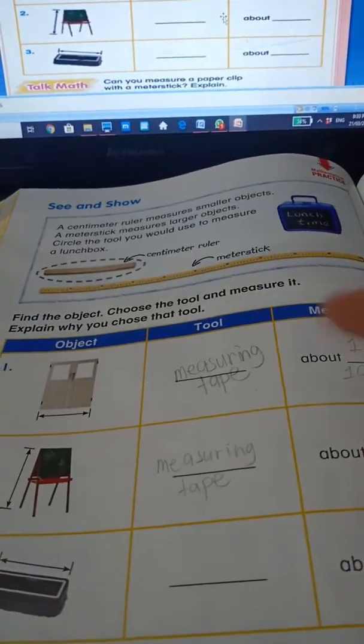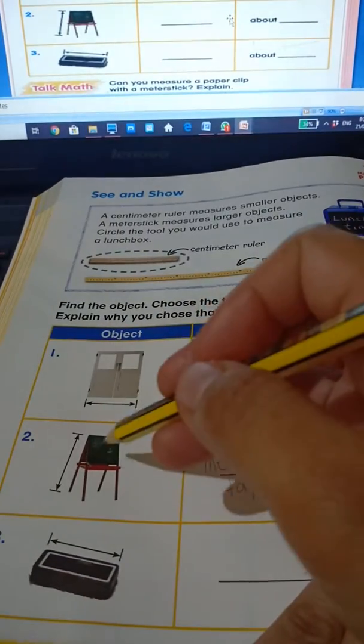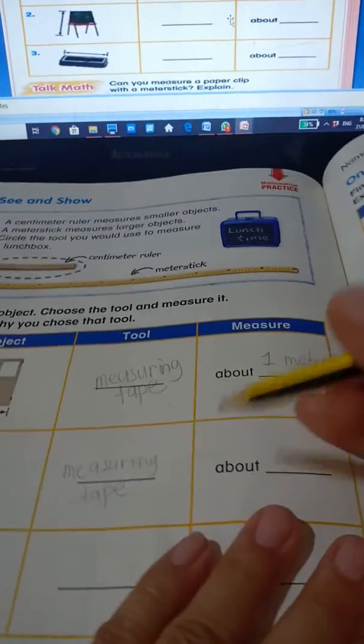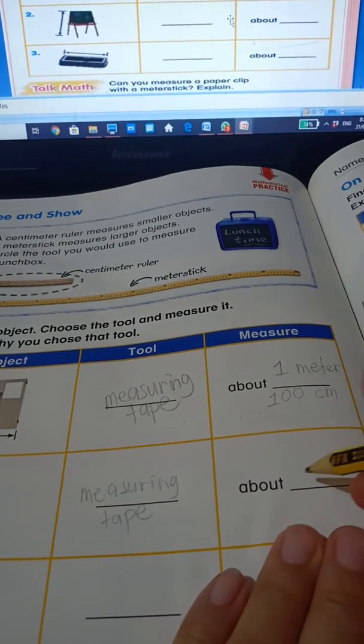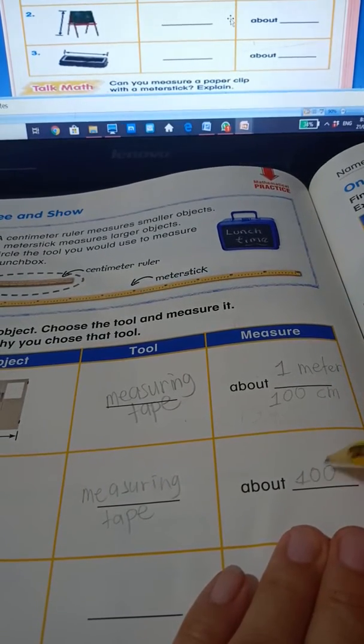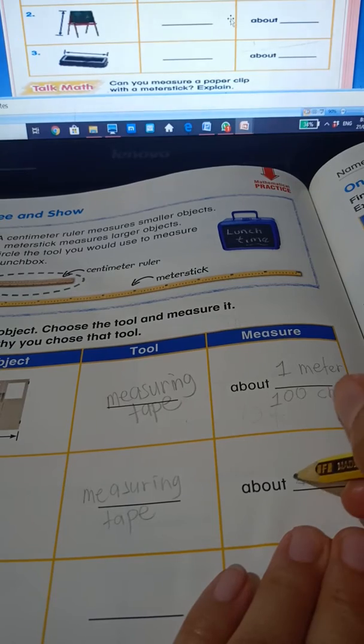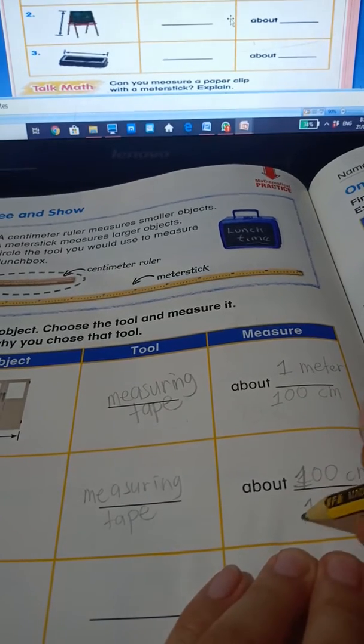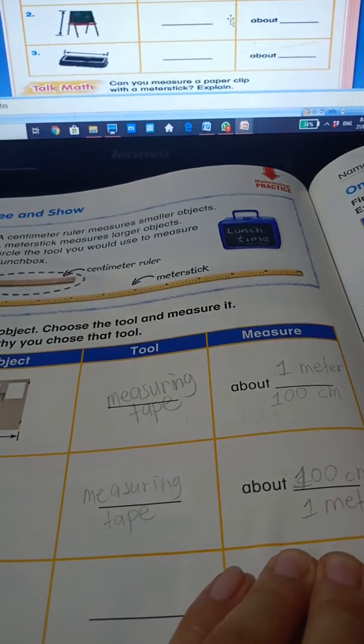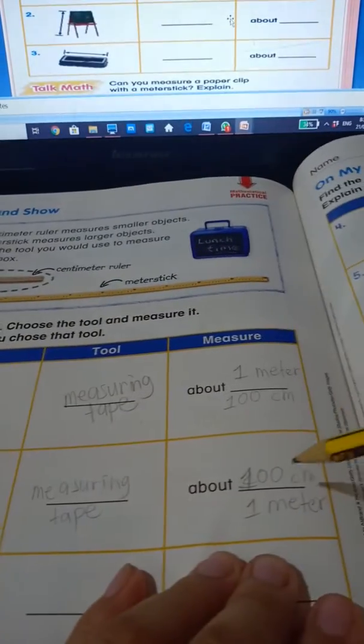So the height of our study board is 100 centimeters also, or 1 meter. If you have your own, write your own measurement.